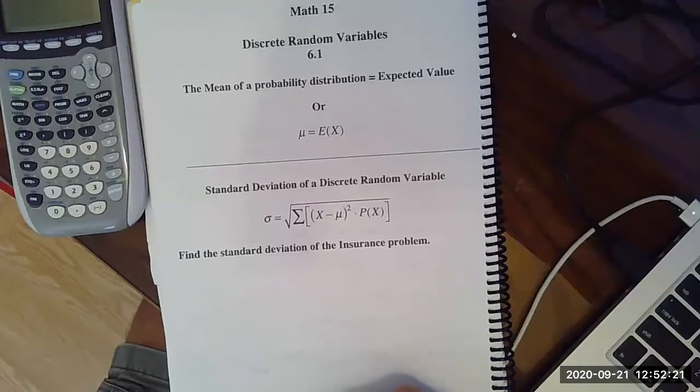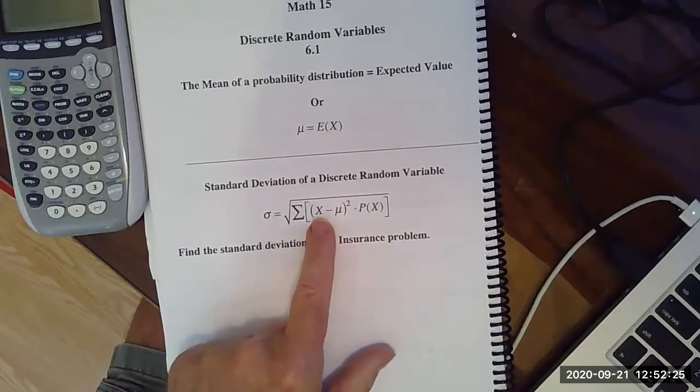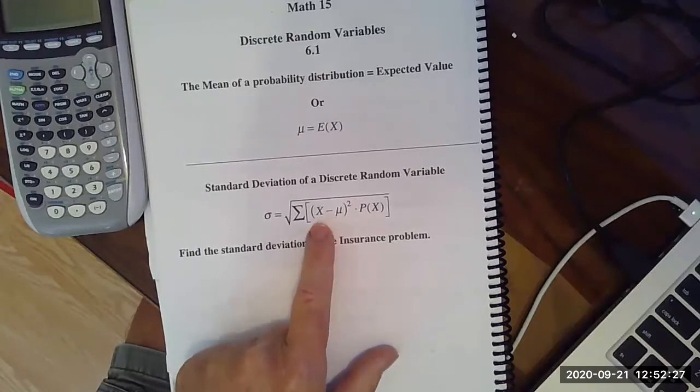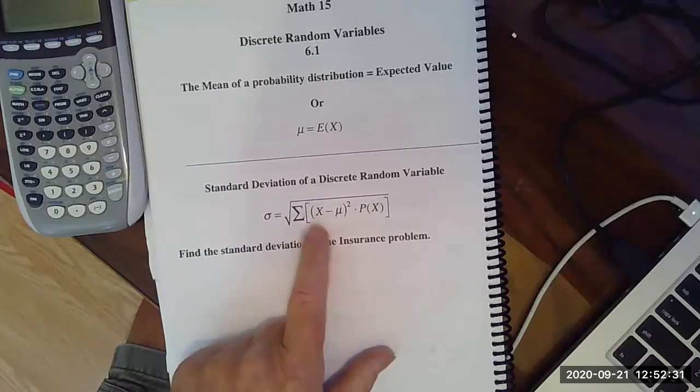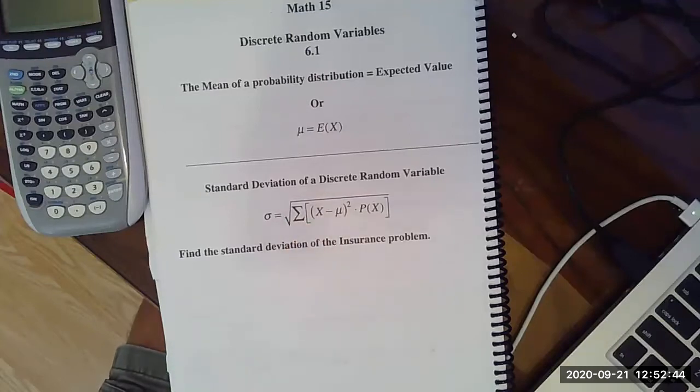Sometimes you don't have the raw data; sometimes you're given information that you have to plug in. I'm going to show you how to calculate this without your calculator, because I'm not going to give you a way of using your calculator to find it. This is one of those that you have to do by hand. And it's not hard, it's just messy.